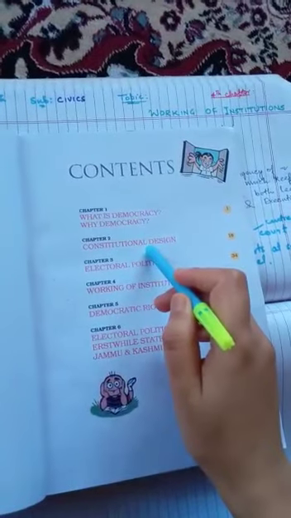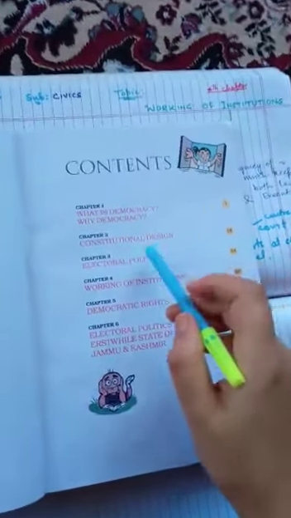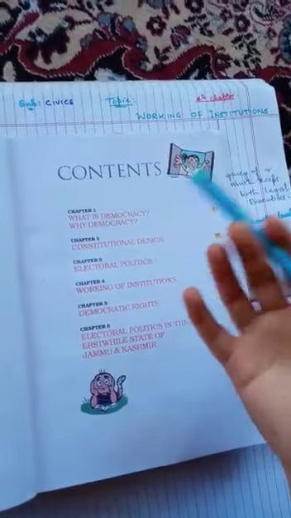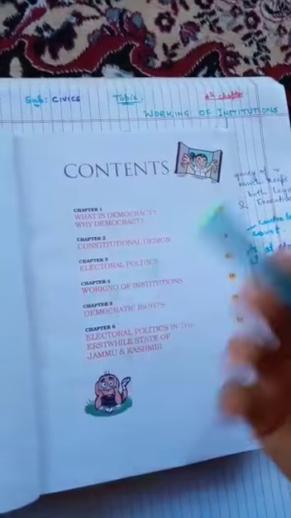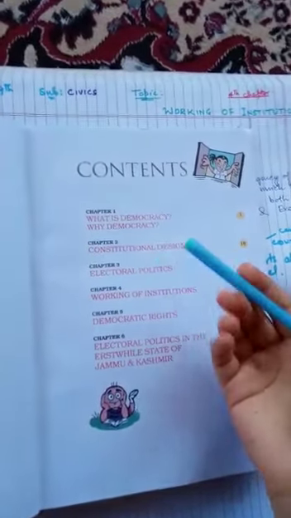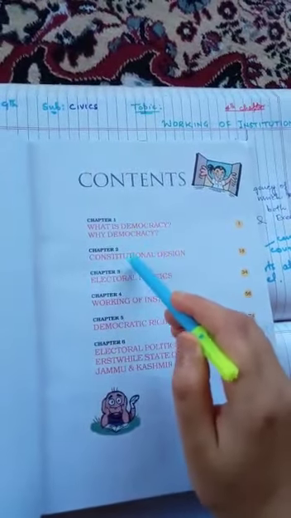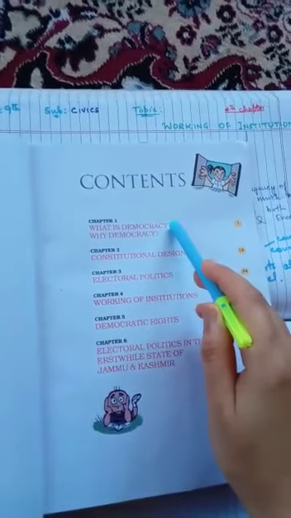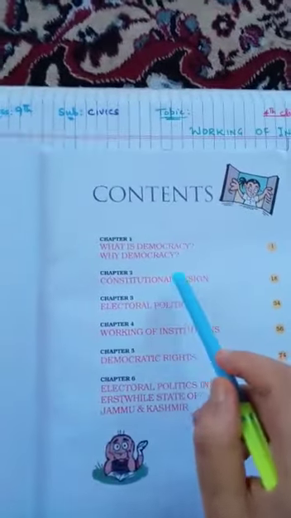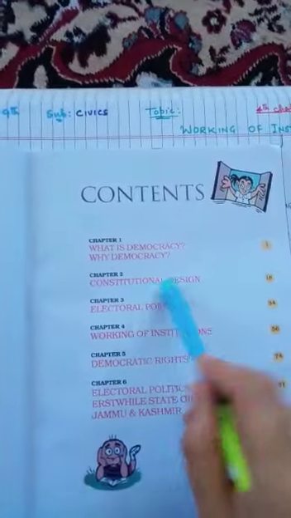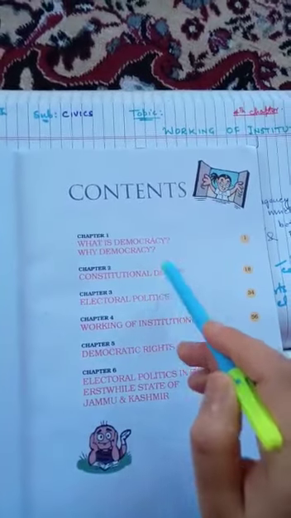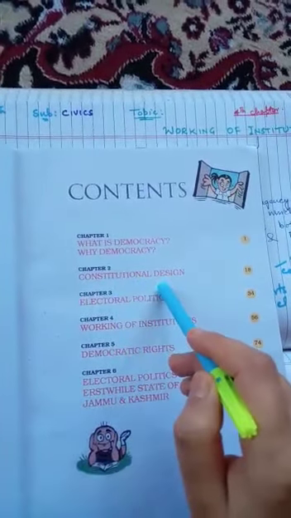But in this constitutional design, we have learned about the constitution. What does constitution mean? Constitution means a written record in which laws are made for running a country. Because constitution is needed in every country, whether the country is democratic or not. We have focused mainly in this chapter, in fact in all chapters, on the Indian view, that is, the constitution of India.